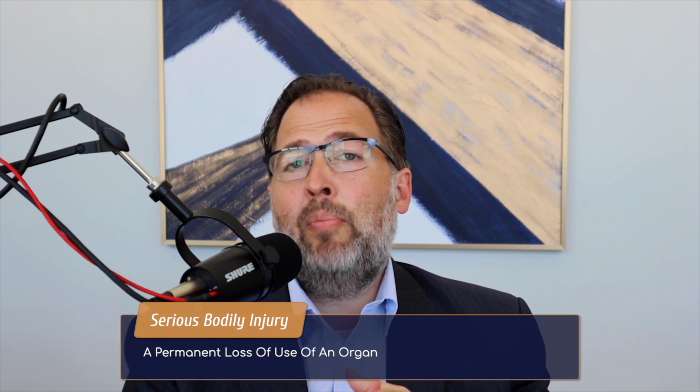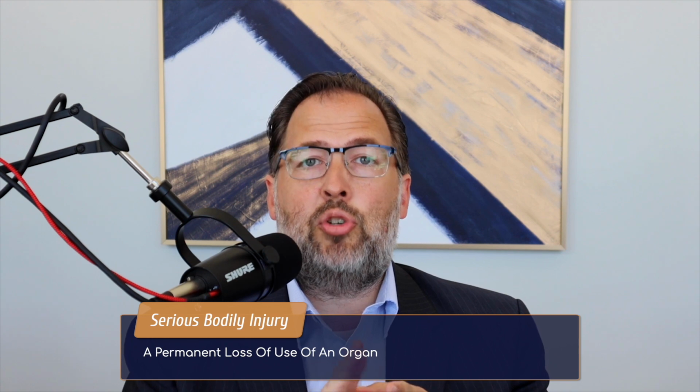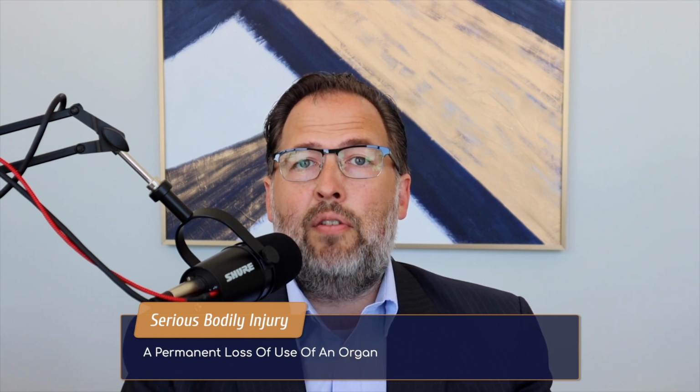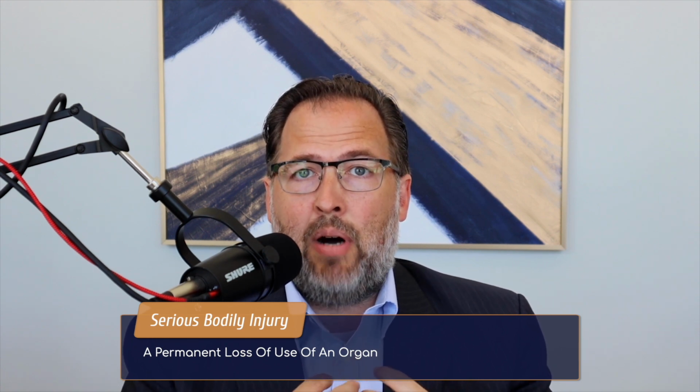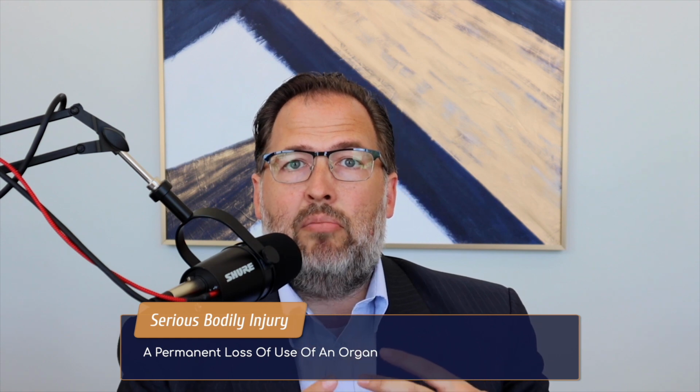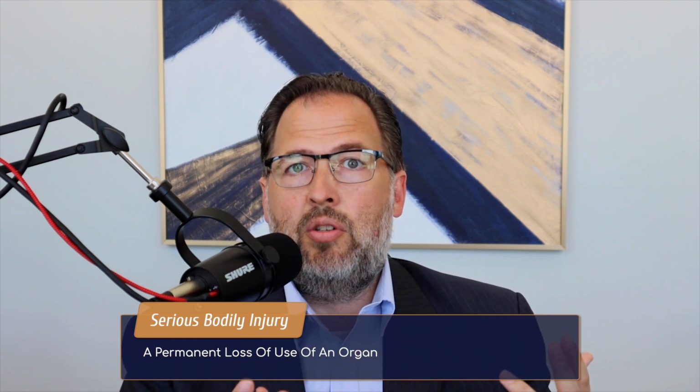It means a permanent loss of use or a protracted loss of use of a bodily organ or a bodily member. So you're talking about someone literally can no longer walk. So they're crippled for the rest of their life. Or their face literally, they had to have reconstructive surgery or something along those lines. So that's one example, an assault that results in serious bodily injury.